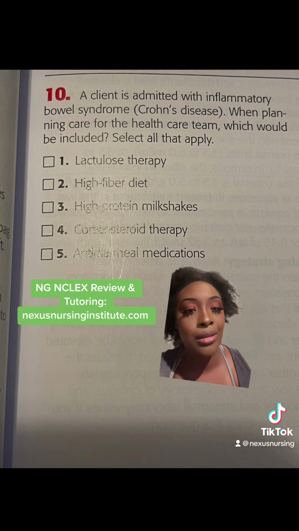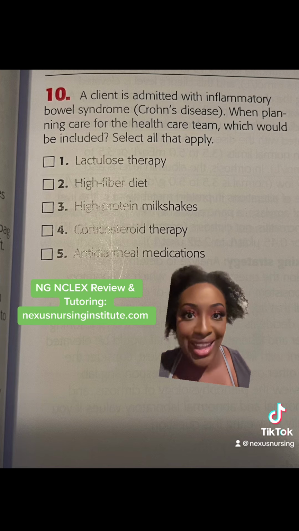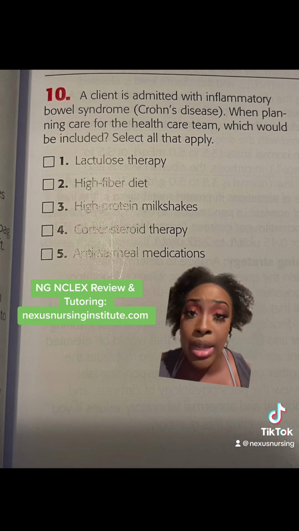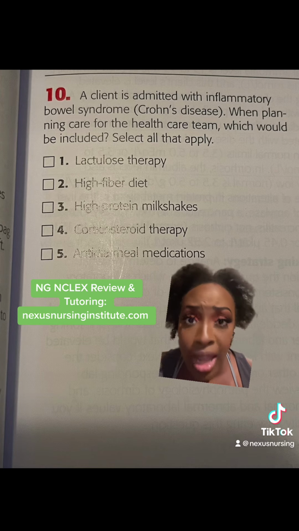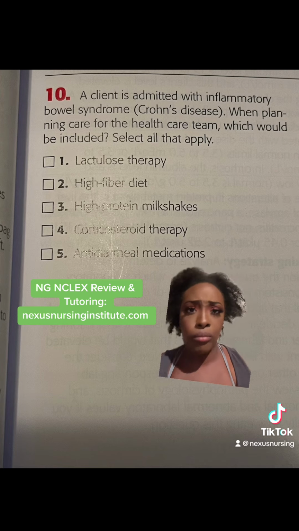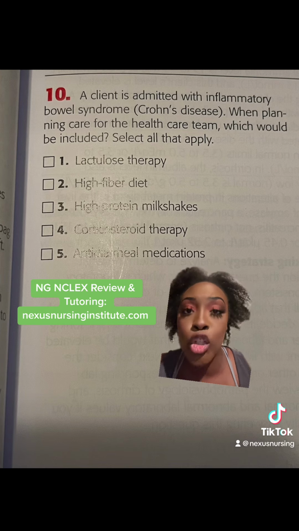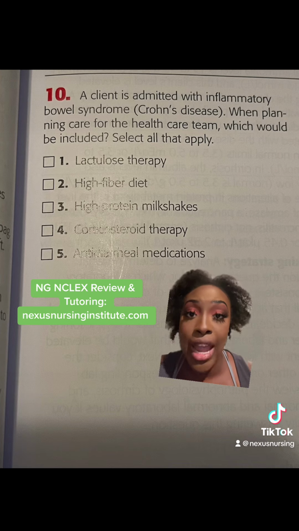Anti-diarrheal medications. Yes, because this patient has diarrhea, excessive diarrhea. So we're going to try to calm down that GI tract. We're trying to get rid of that diarrhea because something you have to remember, base comes out the butt, right? So if patients have diarrhea, they're losing fluid and electrolytes. That causes a whole other set of issues that we're trying to avoid. So we expect the patient to be on anti-diarrheal medications and corticosteroids.